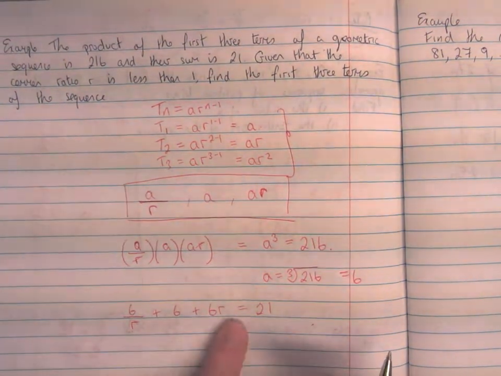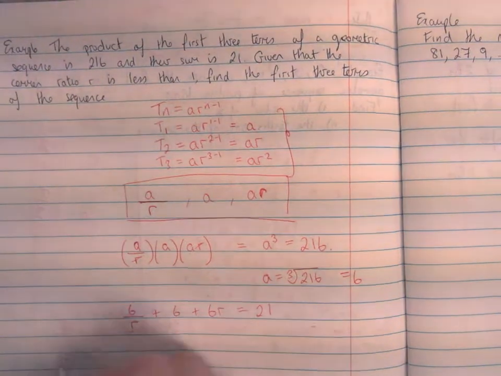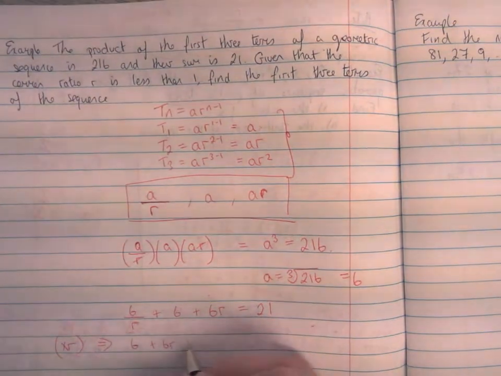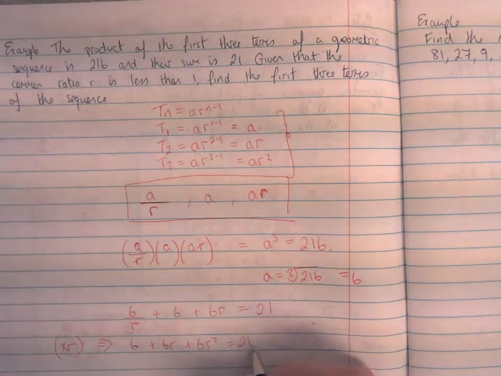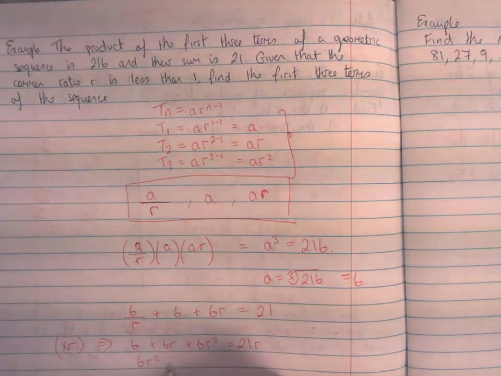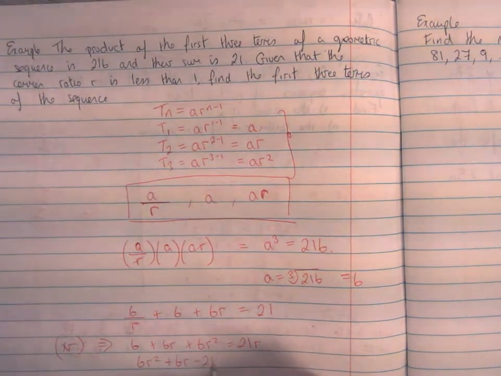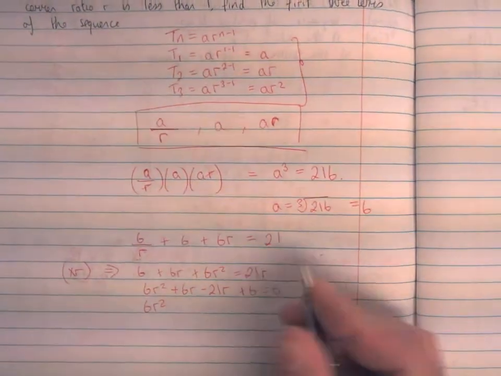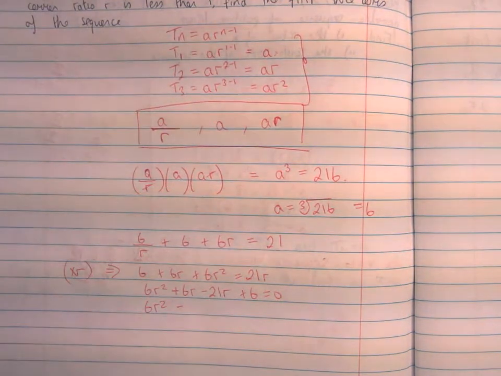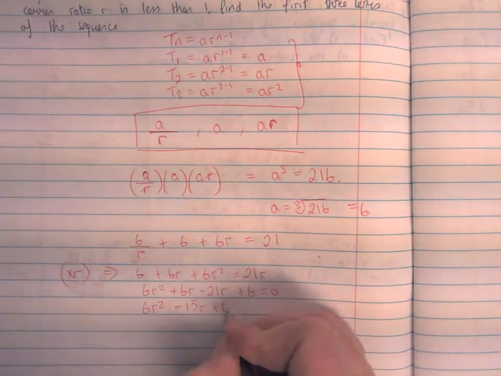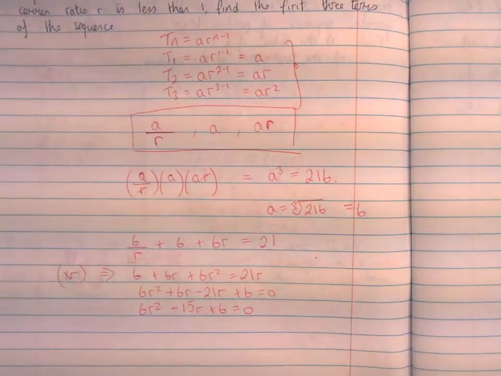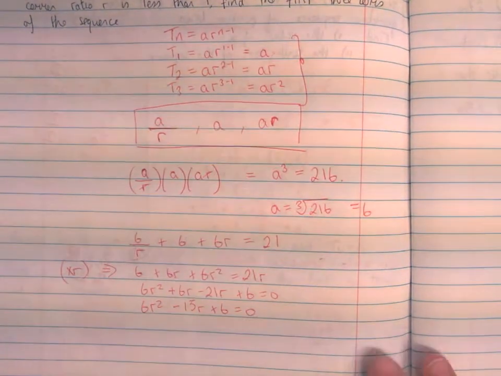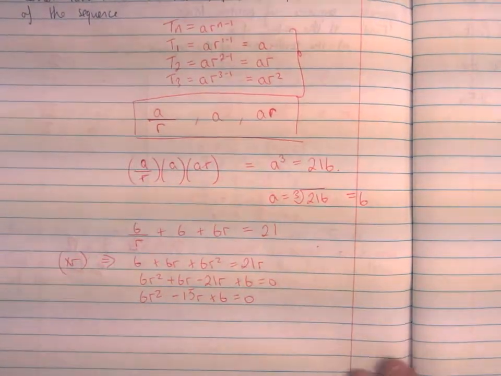We have an r under the line. How do we get rid of something under the line? We're going to multiply across by r. And then put everything together. So to factorize it then, what do 6 and 15 have in common? They have 3.